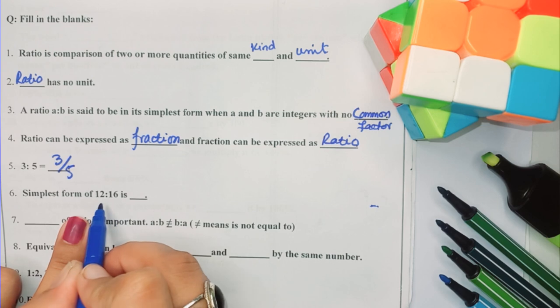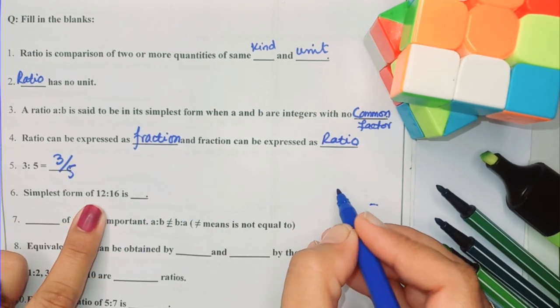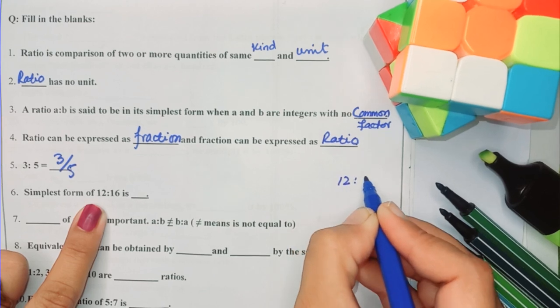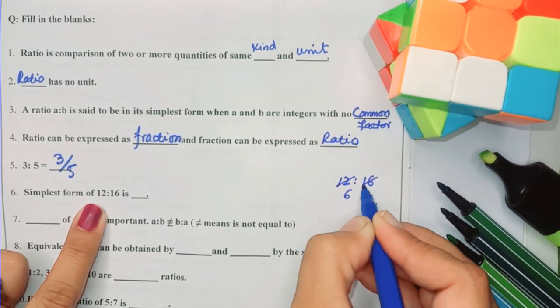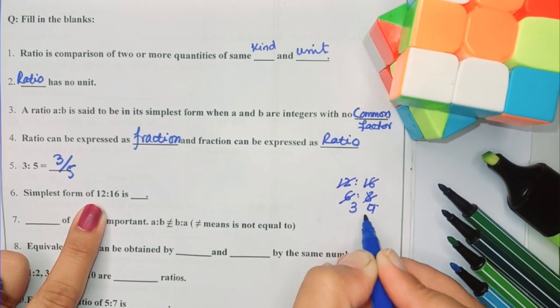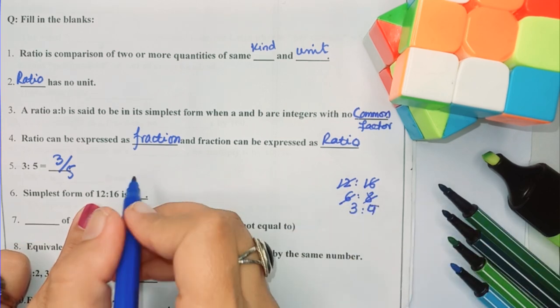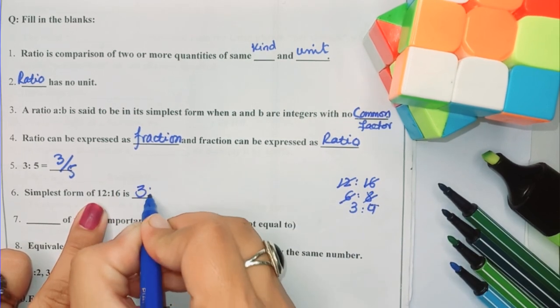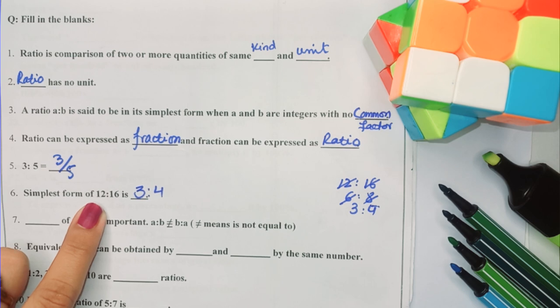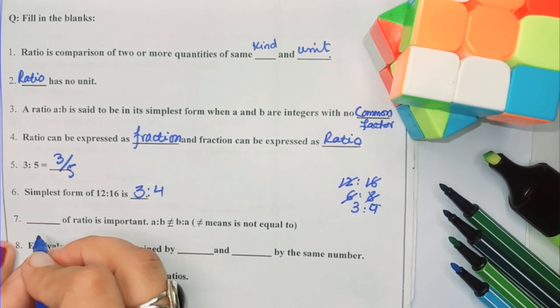Simplest form of 12 and 16. Now 12 and 16, I can do it like 2 6 times, 2 8 times. Again, I have a common factor 2: 3 times, 2 4 times. So now I don't have a common factor, so it's the simplest form. Order of ratio is important.